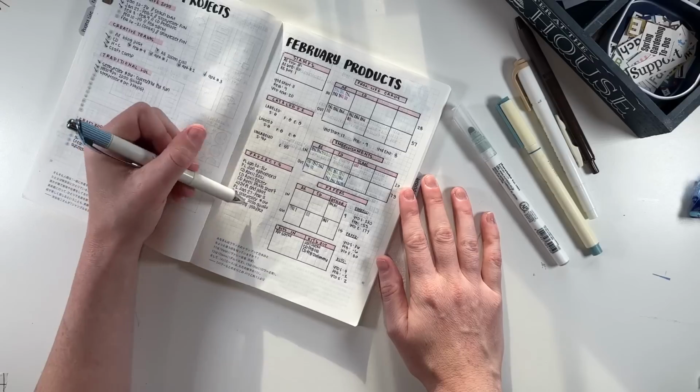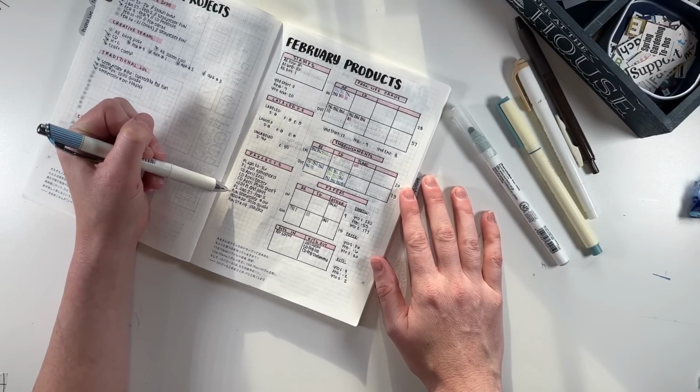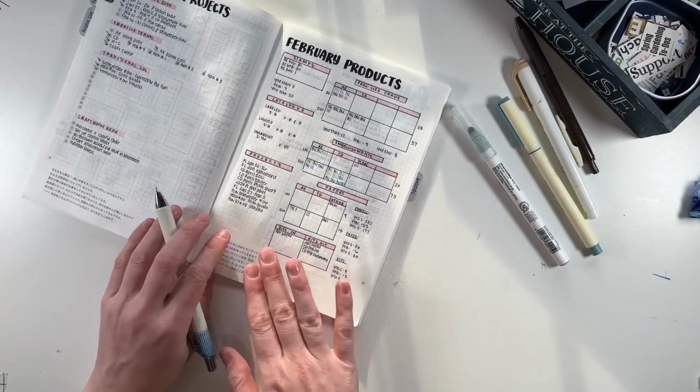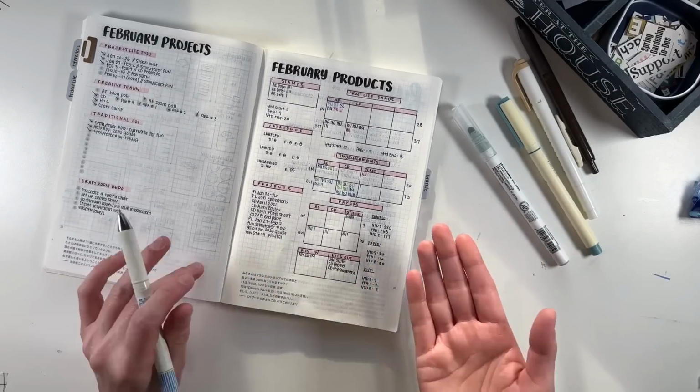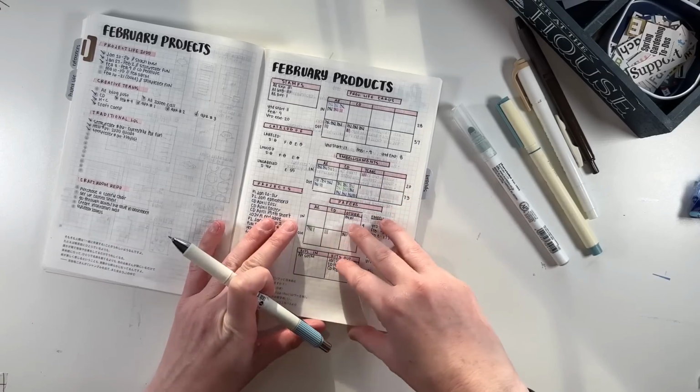I also tracked here my projects. You can see I did 1, 2, 3, 4, 10 projects this month, which is good considering I was only here for 2 weeks of the month. So I'm pretty happy with how this one came out.